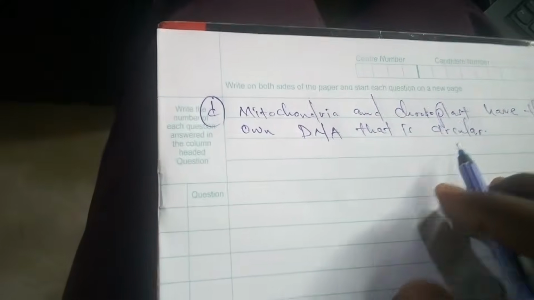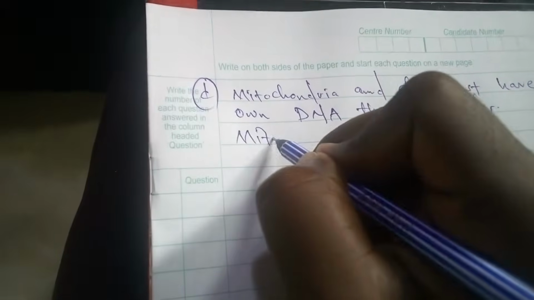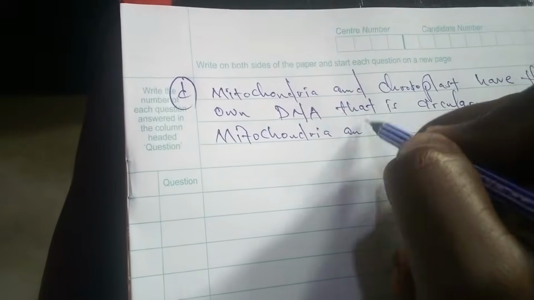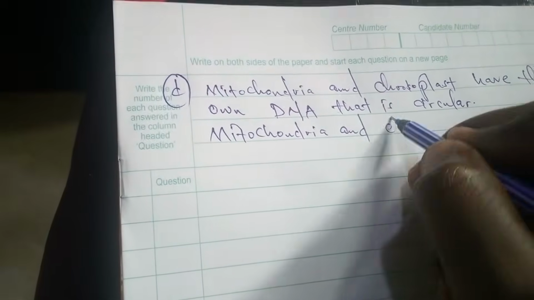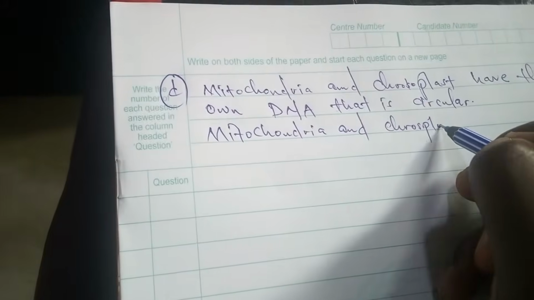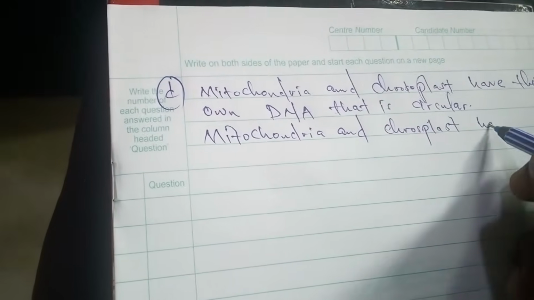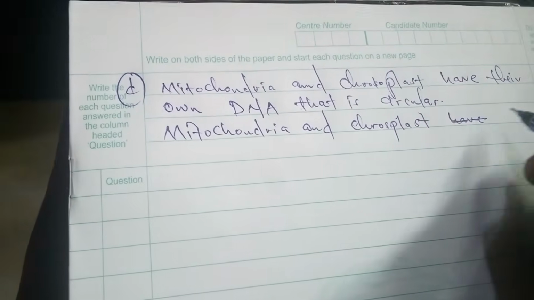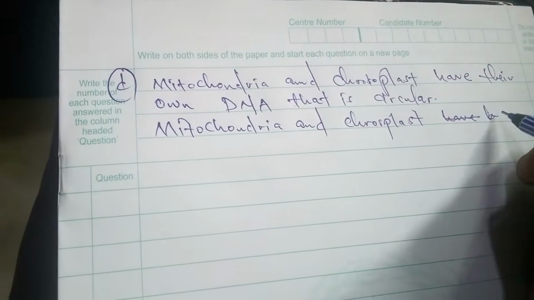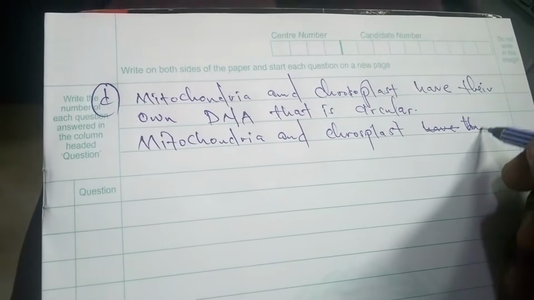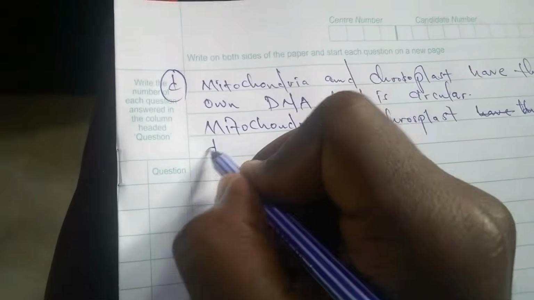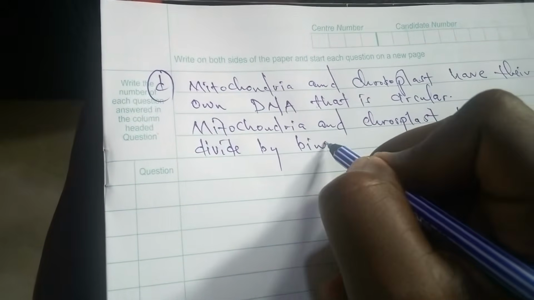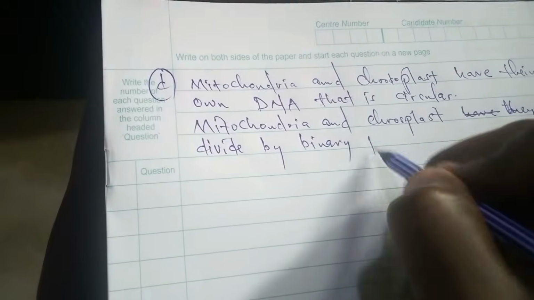Another thing is that mitochondria and chloroplasts divide by binary fission.